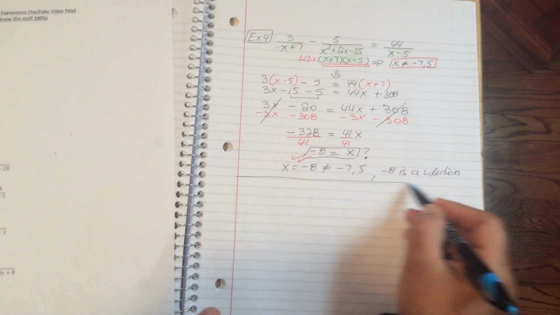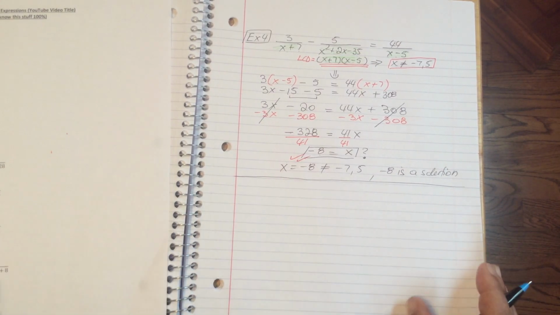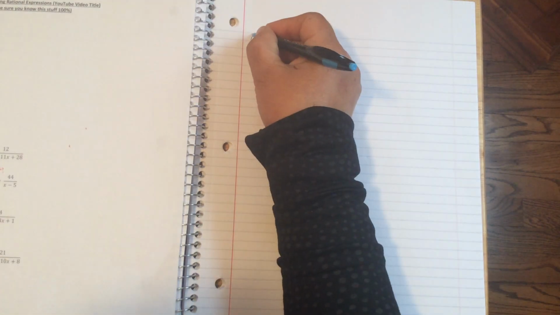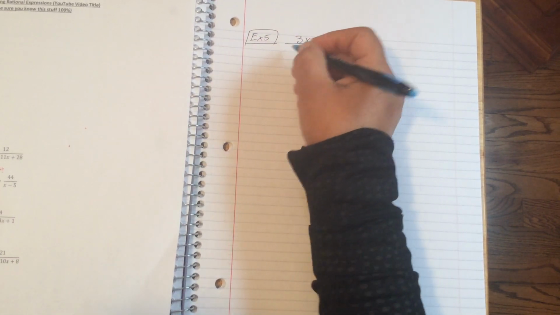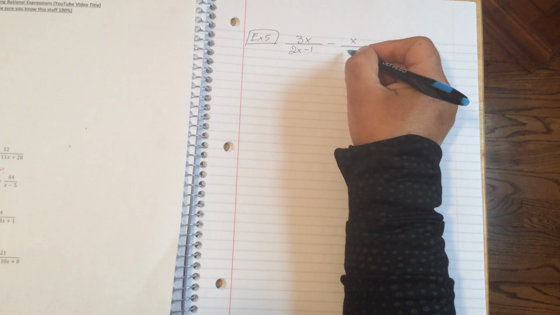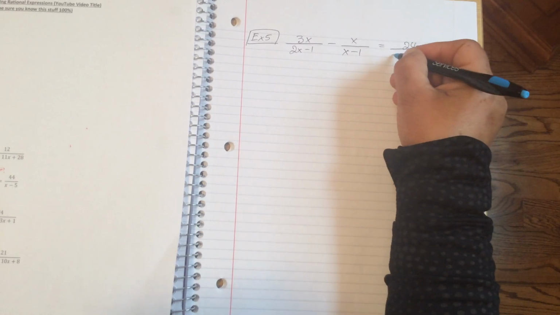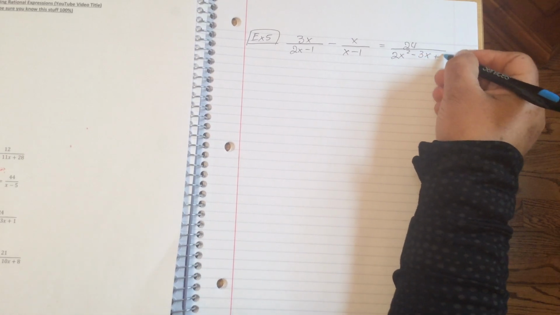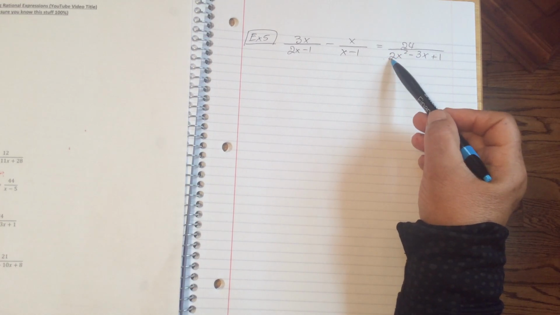Now, let's see another example. Example 5. Let me go to the next page. I have 3x over 2x minus 1 minus x over x minus 1 equal to 24 over 2x squared minus 3x plus 1. Now, this trinomial here, the coefficient of x squared is not 1, it is 2.